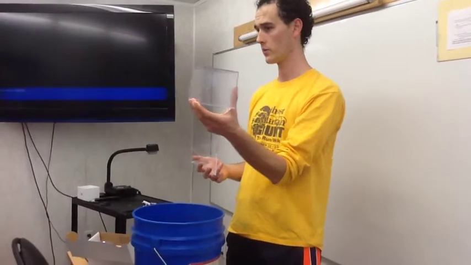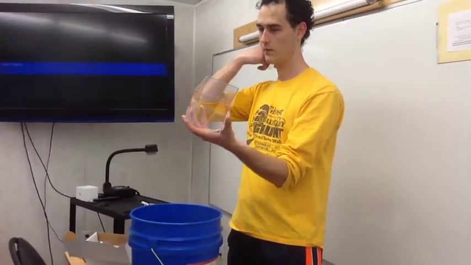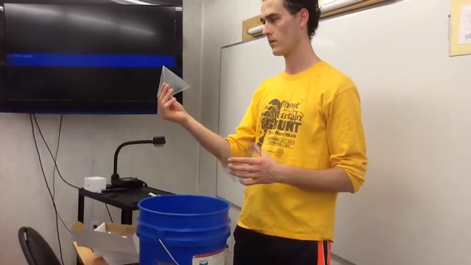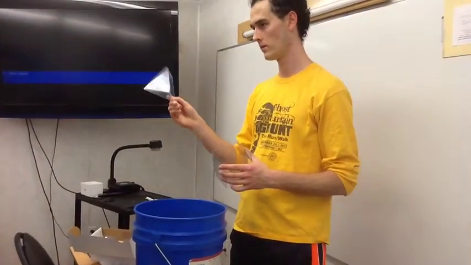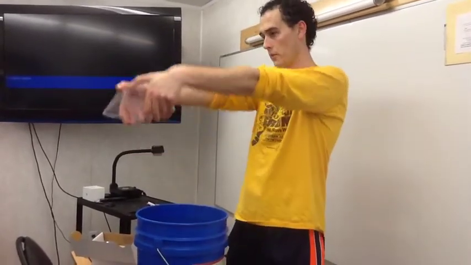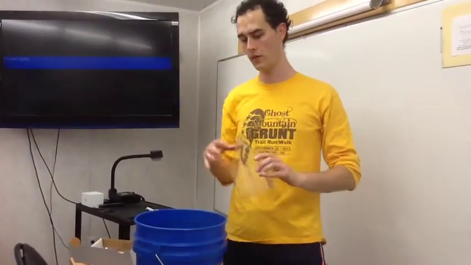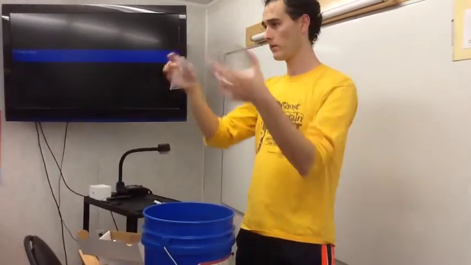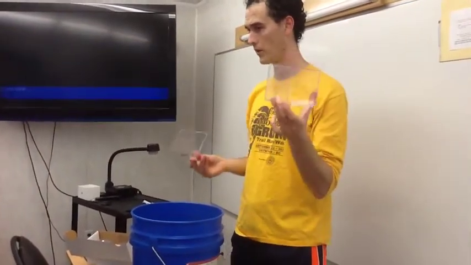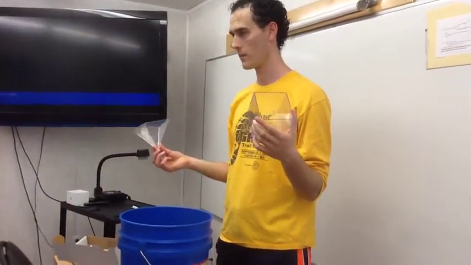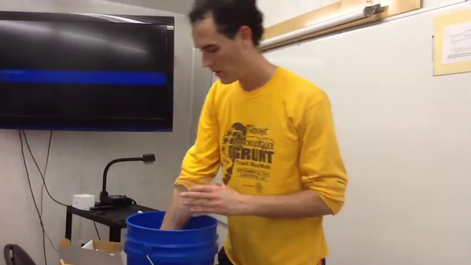We've got a rectangular prism, and what's this? It's a pyramid, right? Now, they have the same area for the base, and the same height. How many of these do you think will fit in here? 3? It was 3 last time. Okay, 3, let's find out.